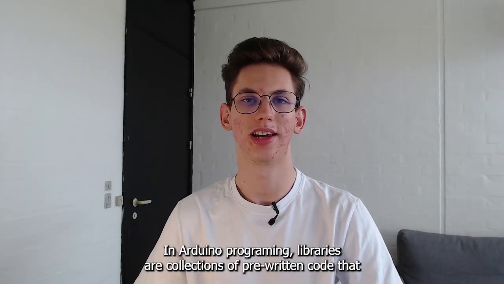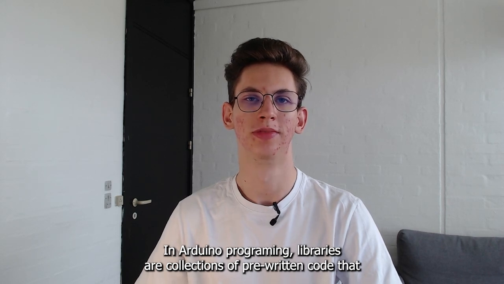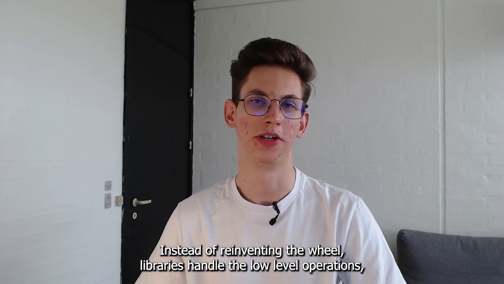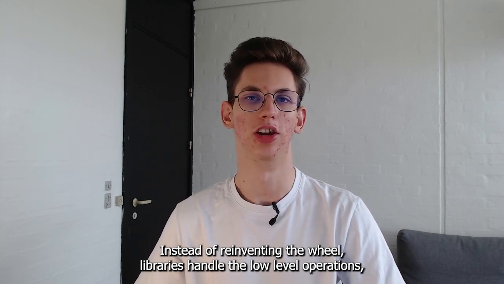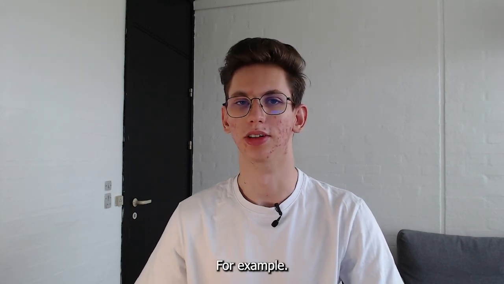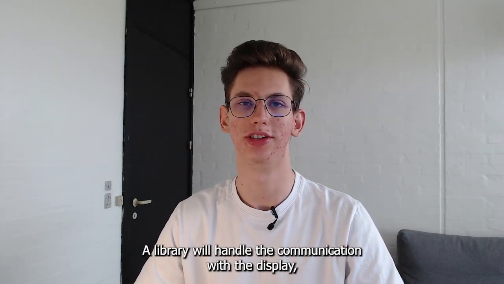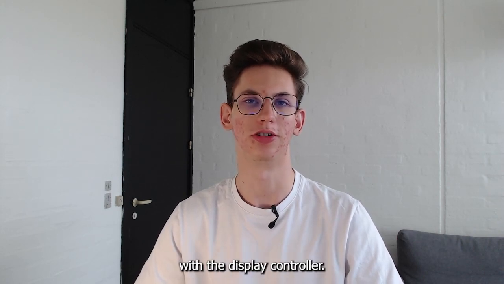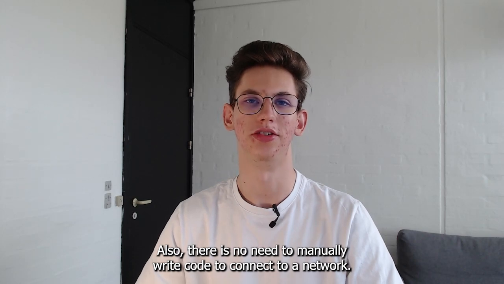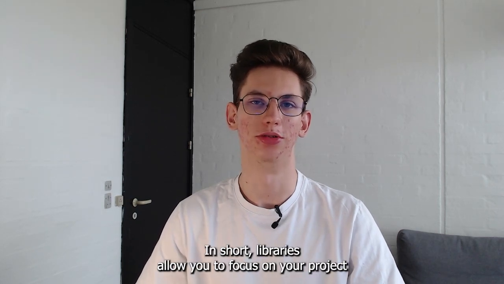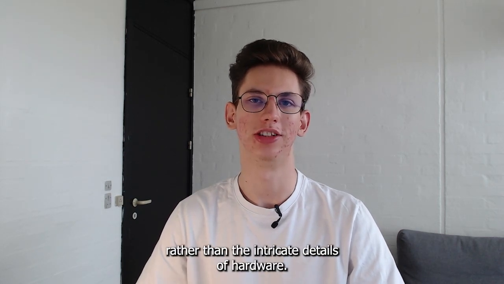In Arduino programming, libraries are collections of pre-written code that make it easier to implement functionality without starting from scratch. Instead of reinventing the wheel, libraries handle the low-level operations, allowing you to focus on the logic of your program. For example, a library will handle the communication with the display, so that you don't have to write low-level code that interacts with the display controller. Also, there is no need to manually write code to connect to a network. There's a Wi-Fi library that takes care of this task. In short, libraries allow you to focus on your project rather than the intricate details of hardware.